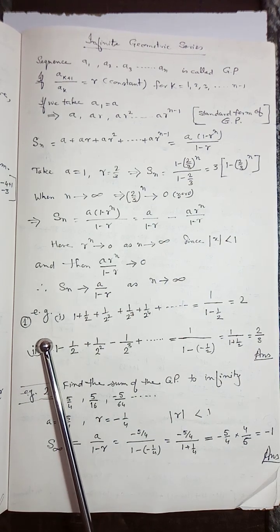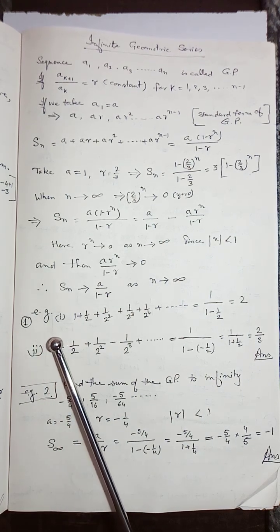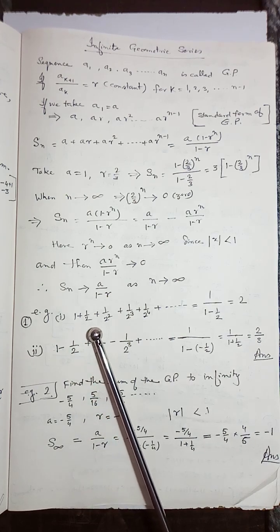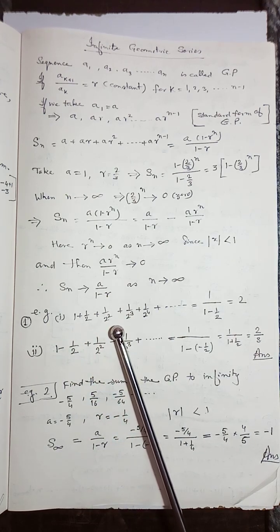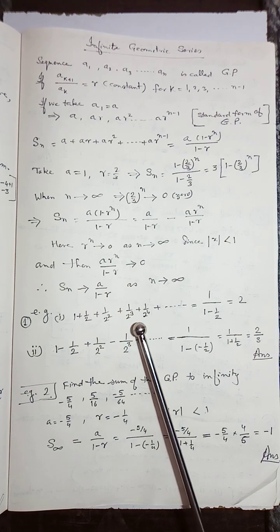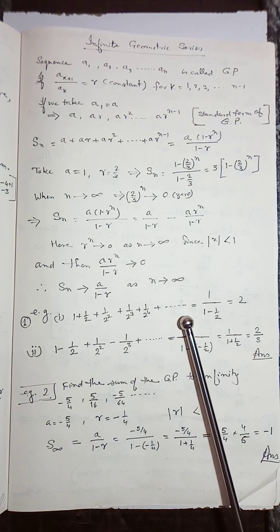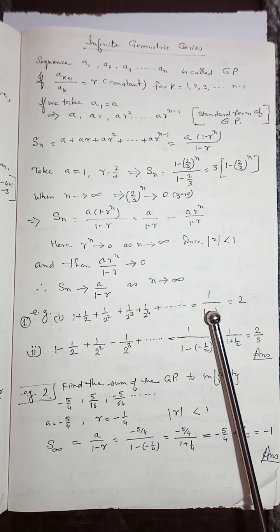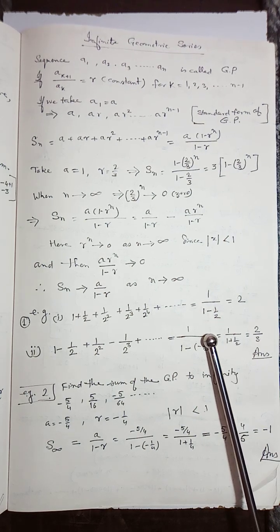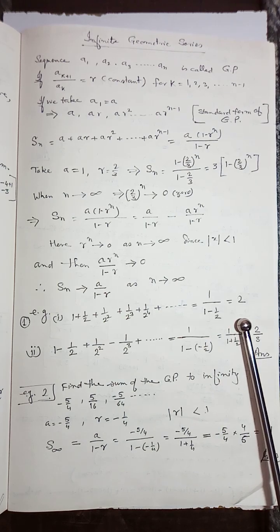चलिए एग्जाम्पल लेकर देखते हैं। Example criteria number 1: 1 plus 1 by 2 plus 1 by 2 का स्क्वायर, 1 by 2 की रेस्ट टू पावर 3, 1 by 2 रेस्ट टू पावर 4 प्लस dash dash up to infinity. So it will be equal to 1 upon 1 minus 1 by 2, that will be equal to 2.